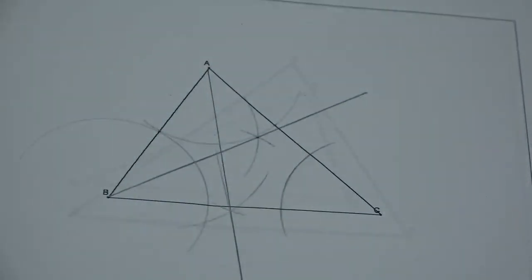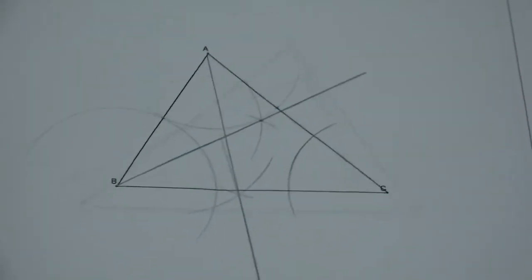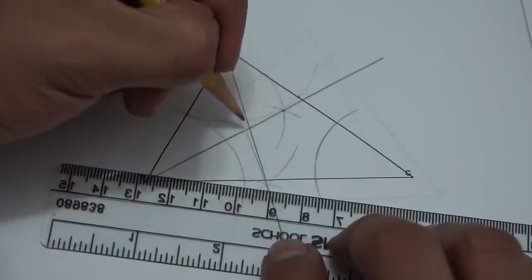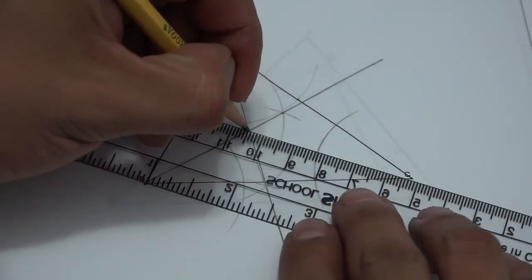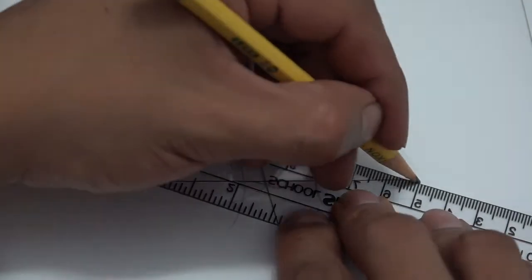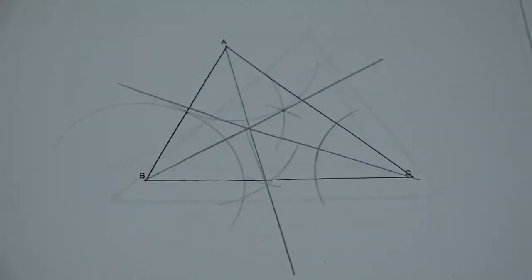I'm not gonna do C because C is automatically given. You know that it has to go from the vertex, so I just gotta go like this. See that? I could do it, and you know that it's gonna be the same thing. I already showed it to you. Okay then, so now let's do the little circle.